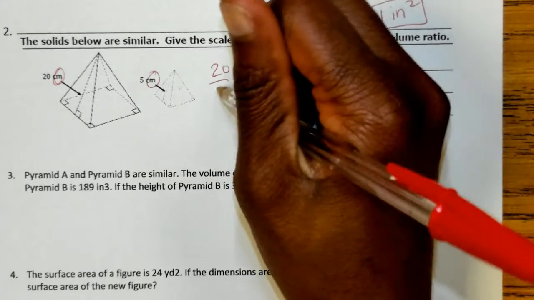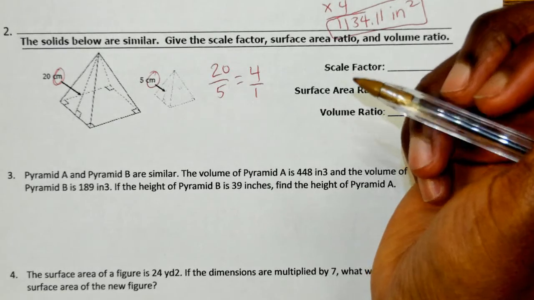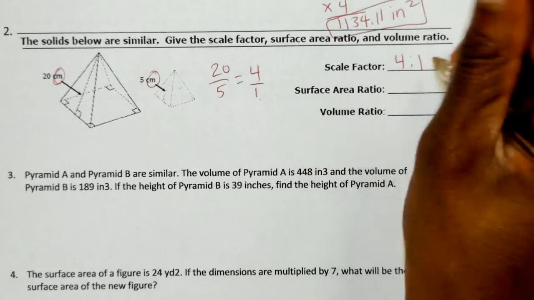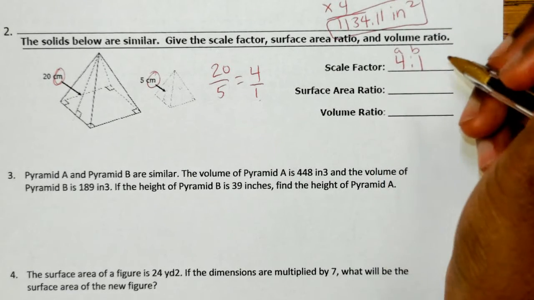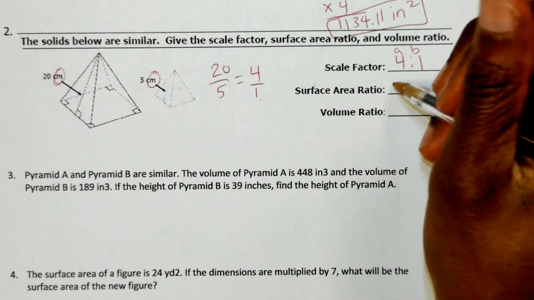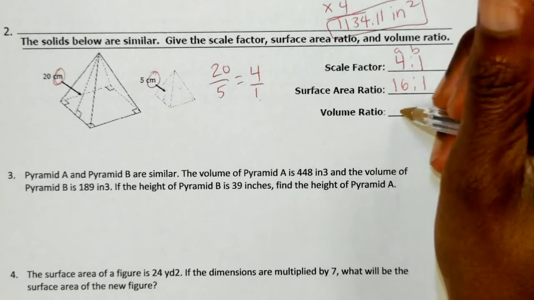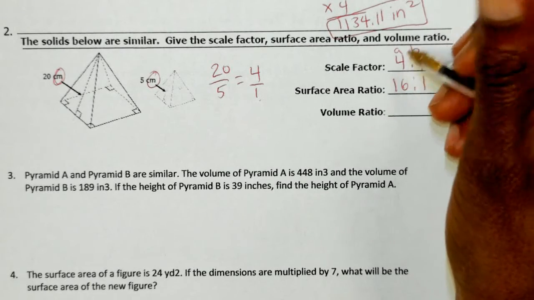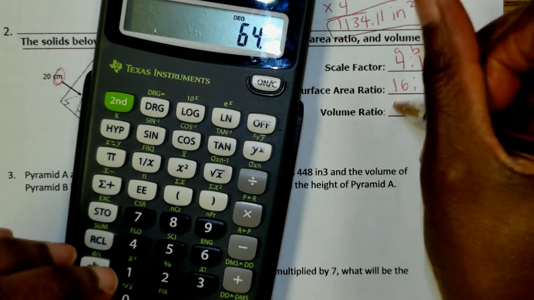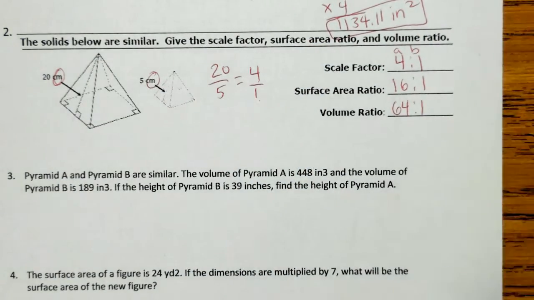First we want to figure out what this simplifies to. That's always what we're going to do, simplify it. So 20 over 5 simplifies to 4 over 1, so that would be our scale factor ratio, that's A and B. Surface area is A squared and B squared. We're memorizing those on our formula sheet, or flashcard, so it's 16 to 1. And volume is cubed, so you take this and you cube it. 4 times 4 times 4 is 64, and 1 times 1 times however many ones is still 1.